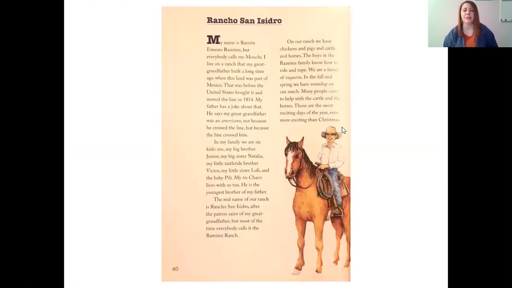This is called, chapter is Rancho San Isidro. My name is Ramon Ernesto Ramirez, but everybody calls me Monchi. I live on a ranch that my great-grandfather built a long time ago when this land was part of Mexico. That was before the United States bought it and moved the line in 1854. My father has a joke about that. He says my great-grandfather was an Americano, not because he crossed the line, but because the line crossed him.